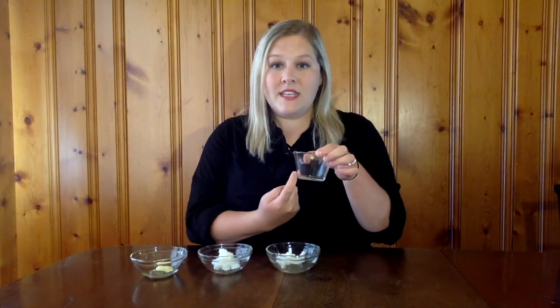To do this experiment, you will need coconut oil or butter. If you have a coconut allergy, please use the butter for this experiment. You'll also need an open container, and it's easier if you have one that you can see through.